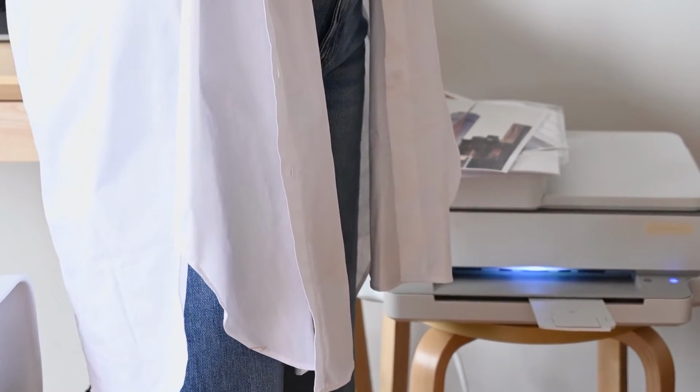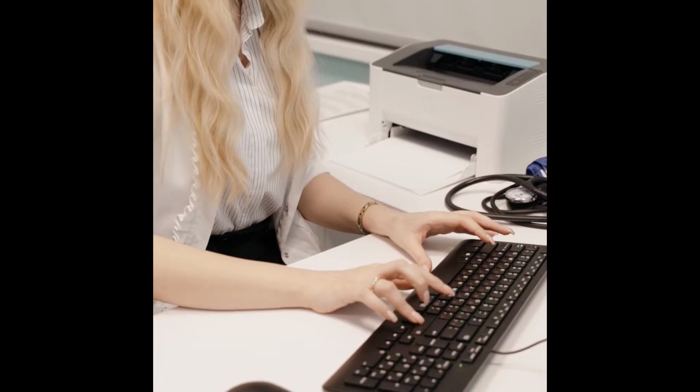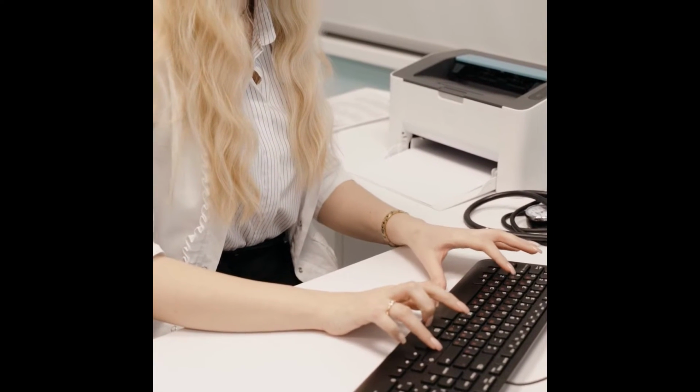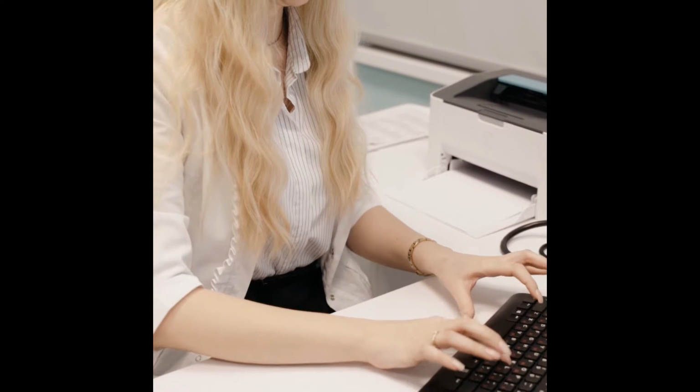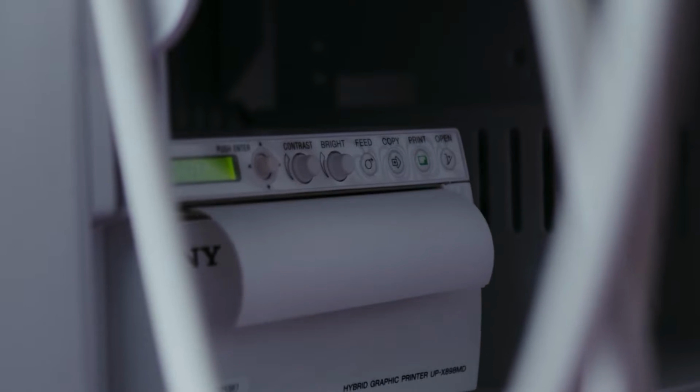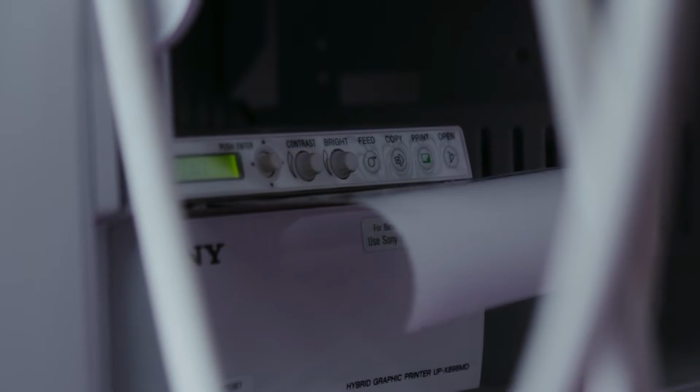Printers are one of the common computer peripheral devices that can be classified into two categories that are 2D and 3D printers. The 2D printers are used to print text and graphics on a paper, and 3D printers are used to create three-dimensional physical objects.